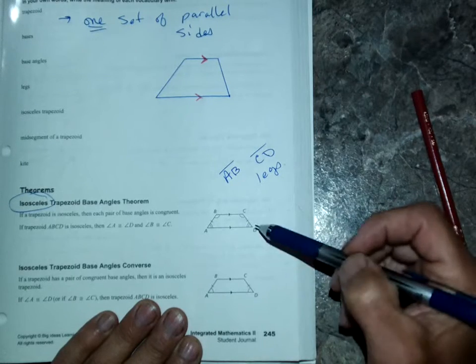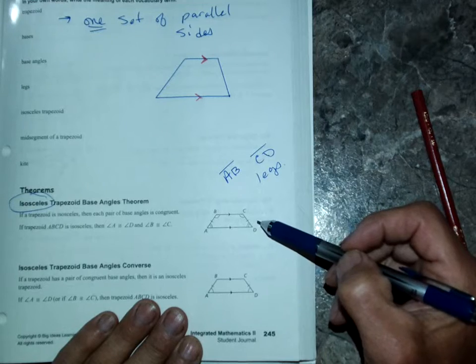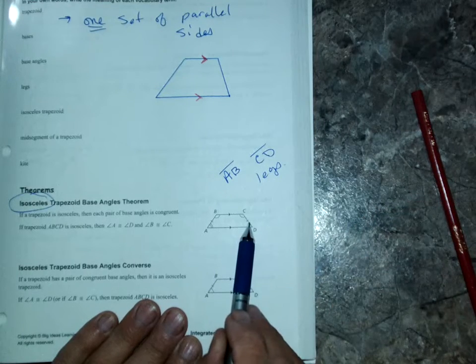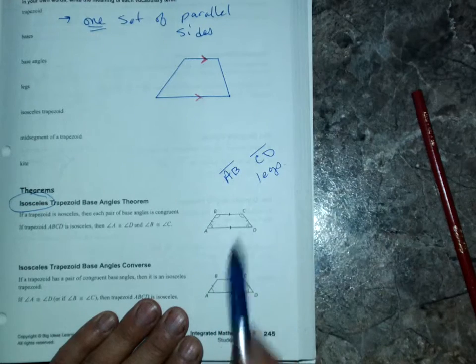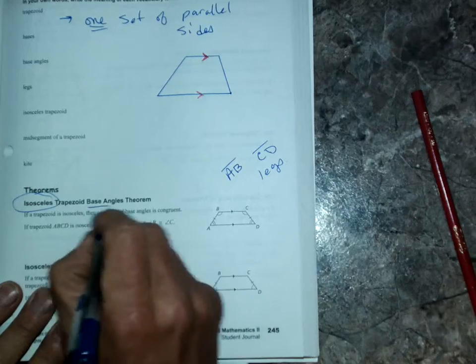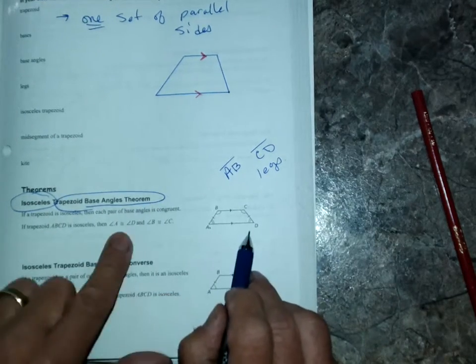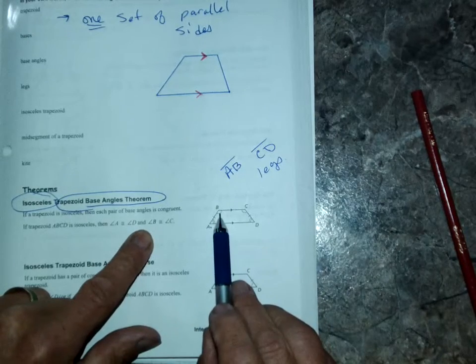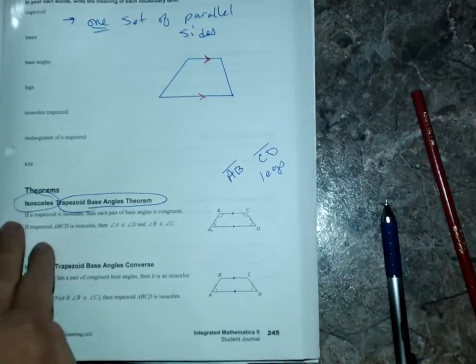And what we know about them is if they're equal, that's what makes it an isosceles. Isosceles means two equal sides, just like an isosceles triangle. So that side's equal to that side. The legs are equal. Therefore, what happens when that happens is the base angles are equal. So that means angle A is equal to angle D, and even angle B is equal to angle C.